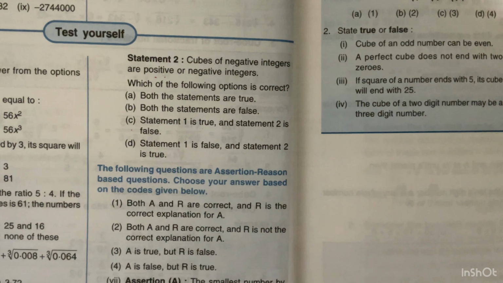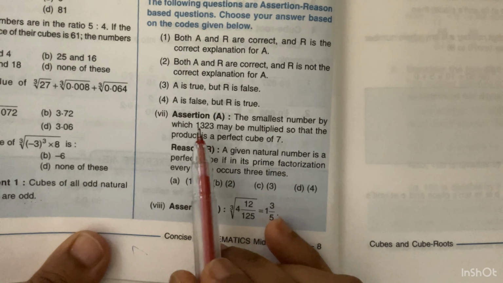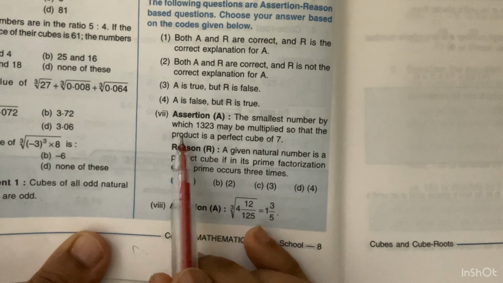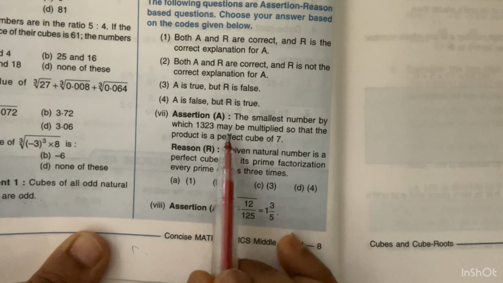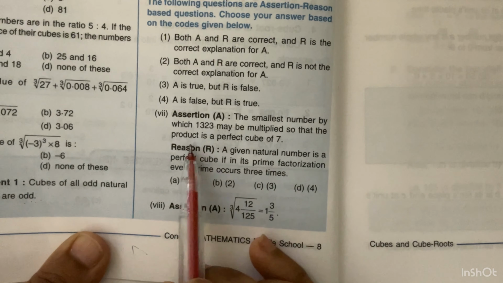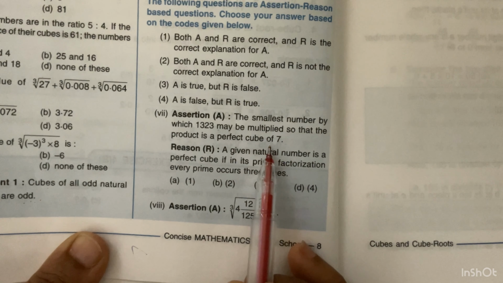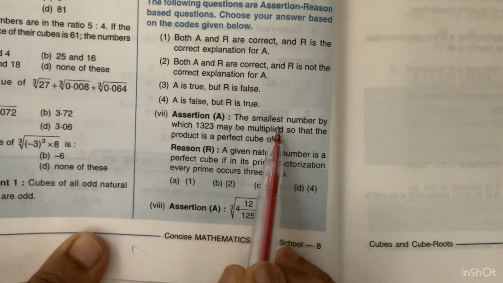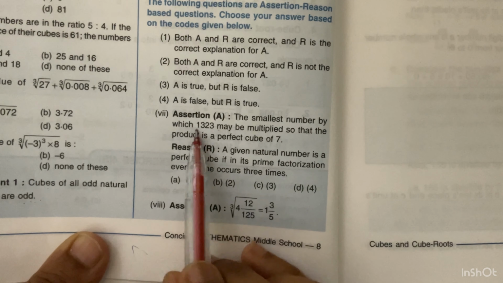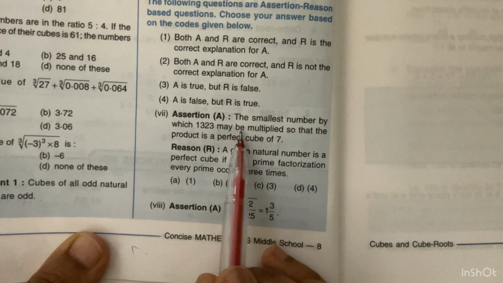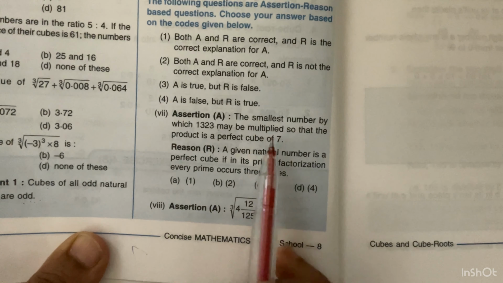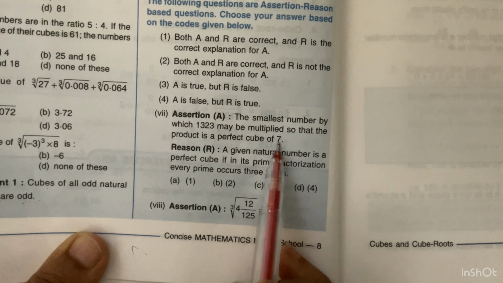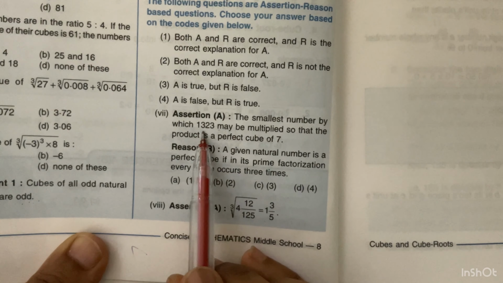Okay. Question number 7. In the assertion, they are saying the smallest number by which 1323 may be multiplied so that the product is a perfect cube is 7. So what they are saying is, when we find the smallest number by which we multiply this number, the product is a perfect cube, and that number they are saying is 7. So we will find it by doing the prime factorization method with this number.